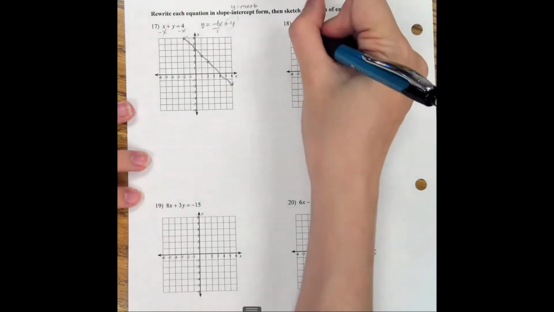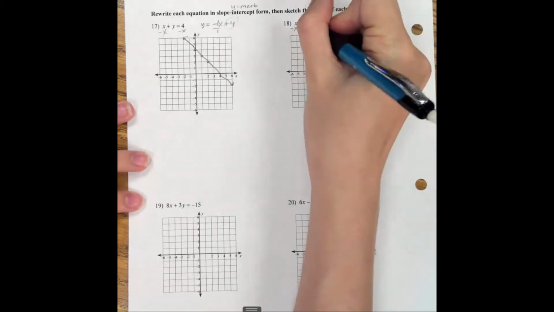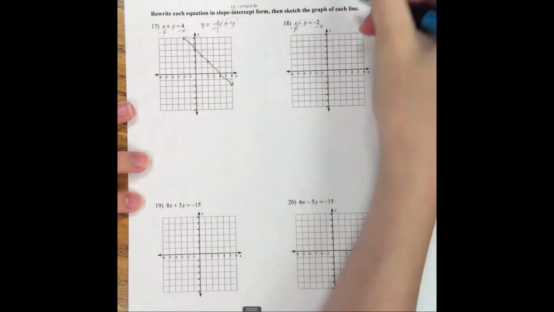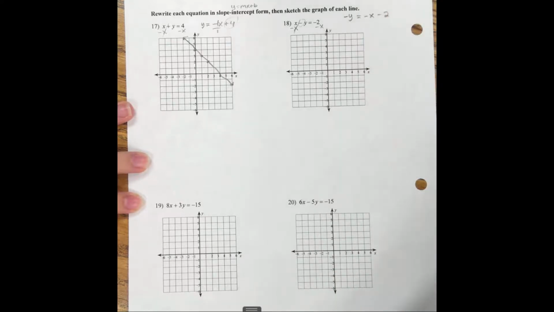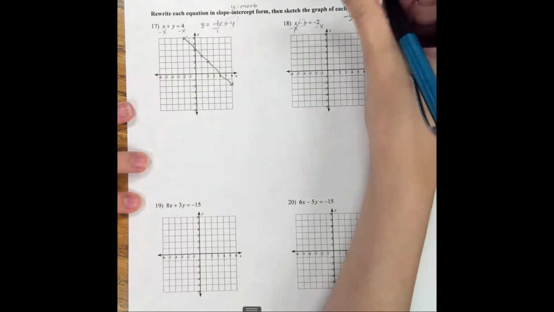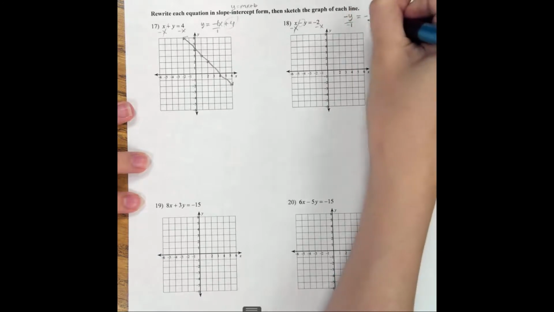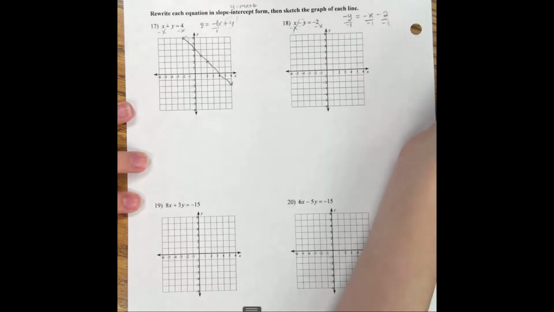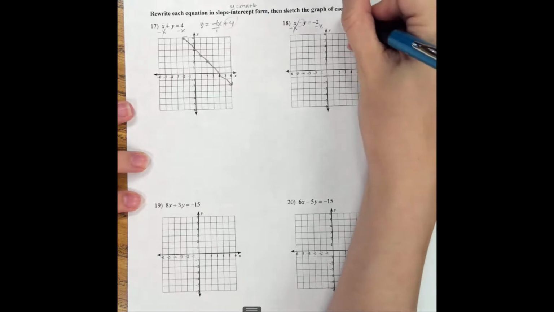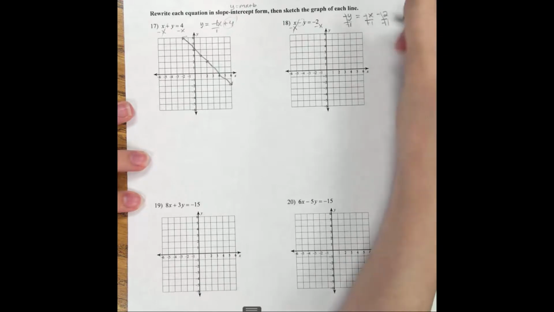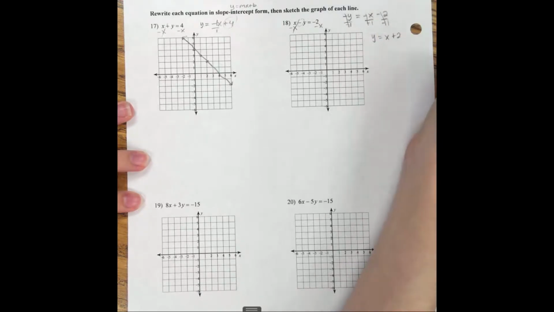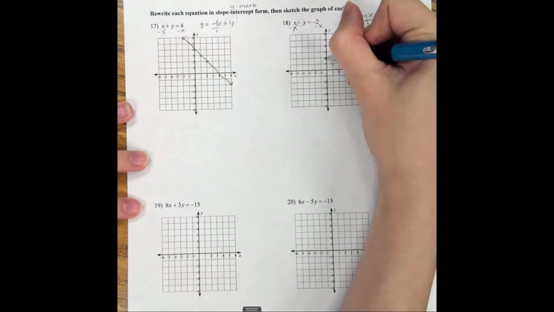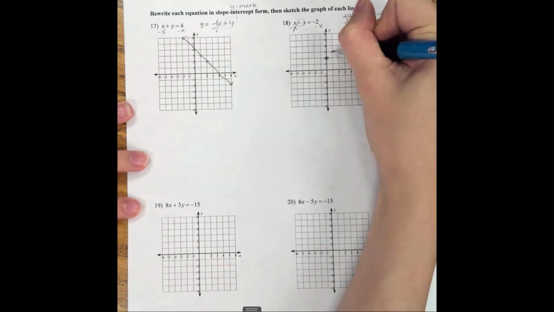So on 18, I'm going to subtract x like I did on 17. But this time, make sure you don't lose that negative. This is negative y equals negative x minus 2. Negative y is not y being by itself, so we're going to have to do another step to move that negative. And the step we do is we divide everything by a negative 1. Because a negative divided by a negative is a positive, but that also has to happen here and here. So it's switching to positive x and positive 2, which means we have y equals x plus 2. So I'm going to start at 2 and then go up 1 and over 1.